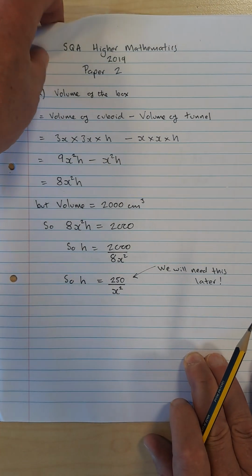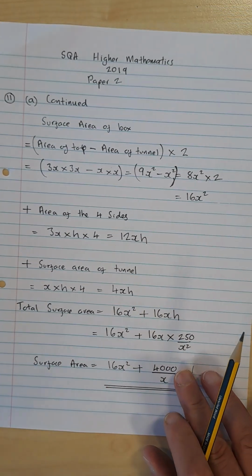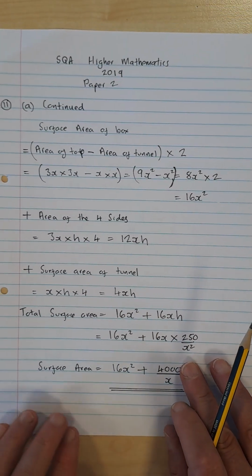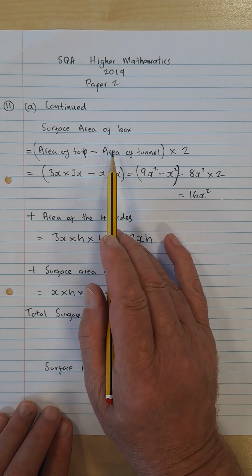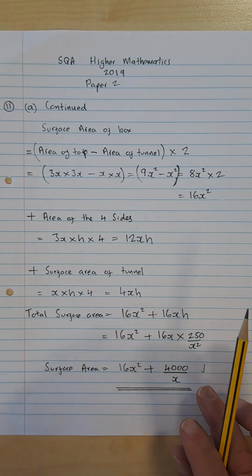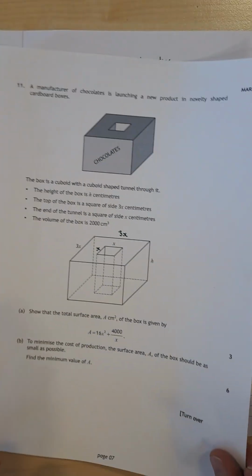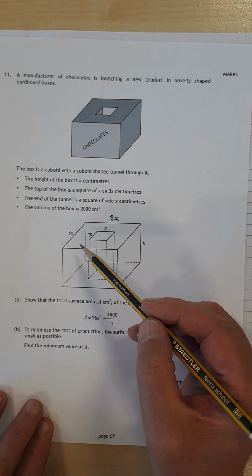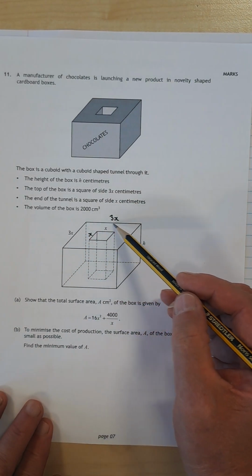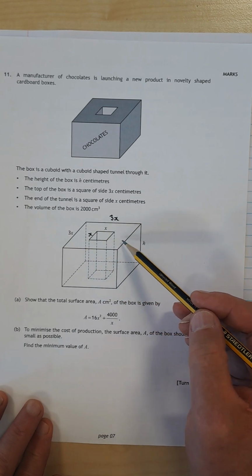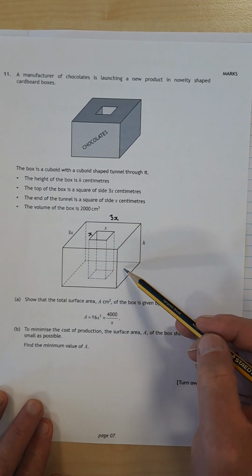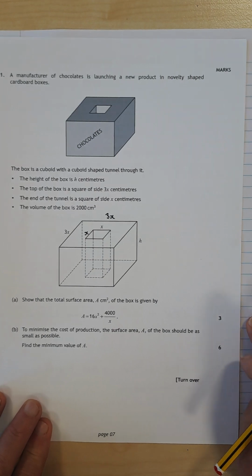So let's continue with part A then, for the surface area of the box. Well, what do we have here? Going back to the diagram, we have the area of the top, 3x times 3x, take away x squared, and we've got two of them, the top and the bottom.